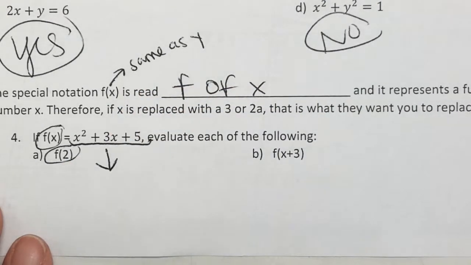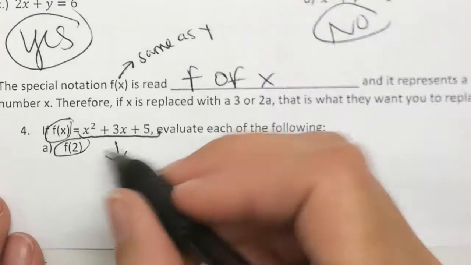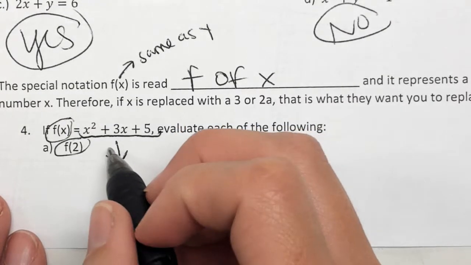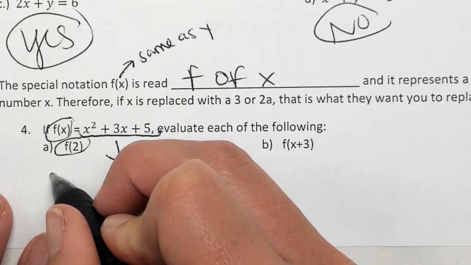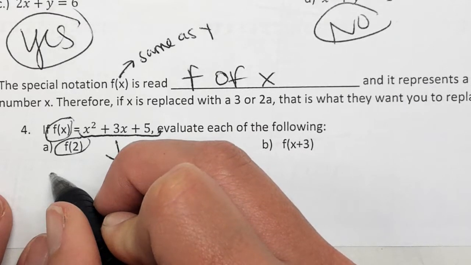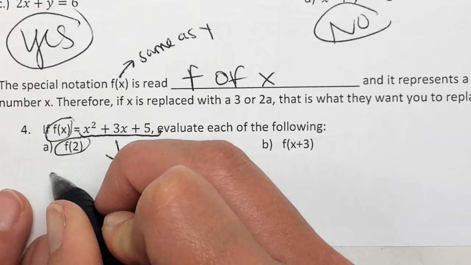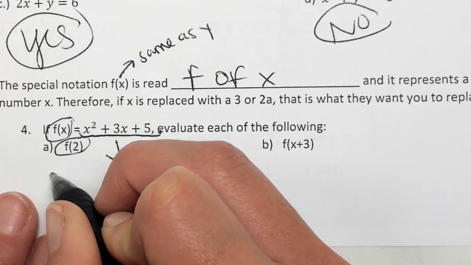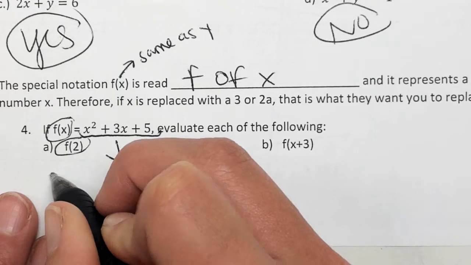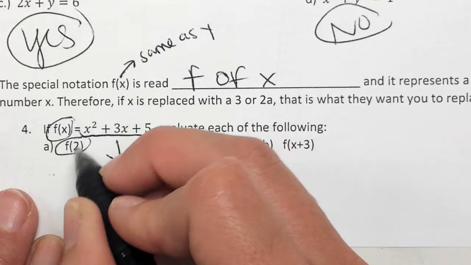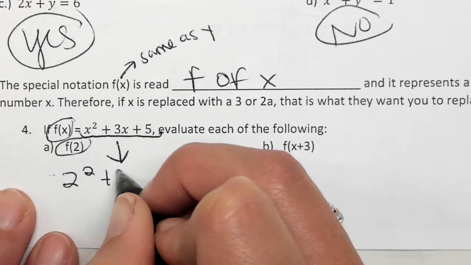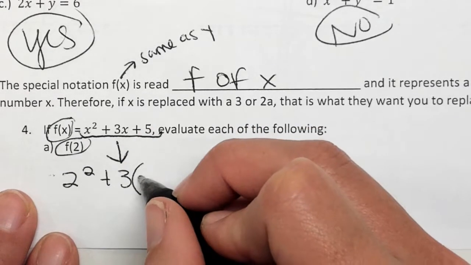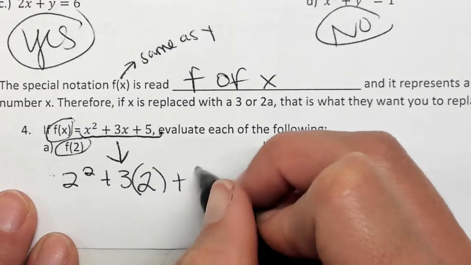So, Justin, tell me how to write this function, except for the x's I want you to say 2 instead of x. Instead of x squared, say what? You're thinking too hard. I'm just plugging in what for x right here? 2 squared plus 3 times what? 2. Good, plus 5. That's all I wanted you to do.